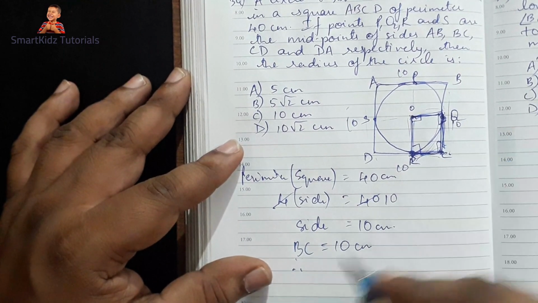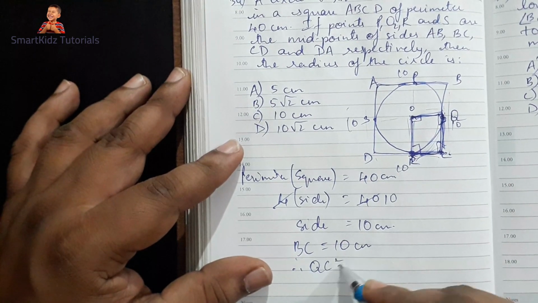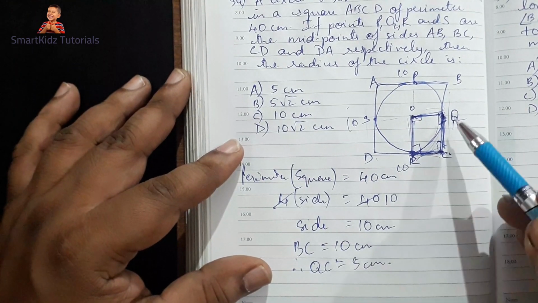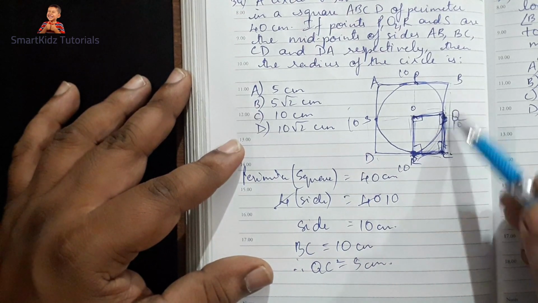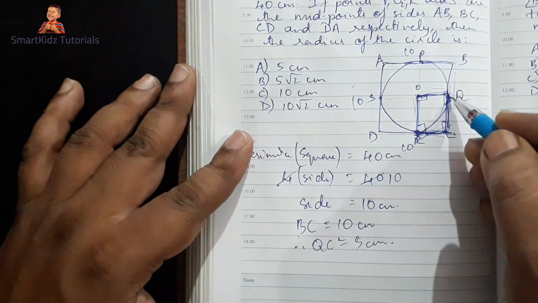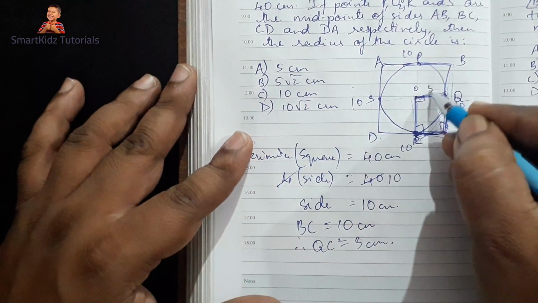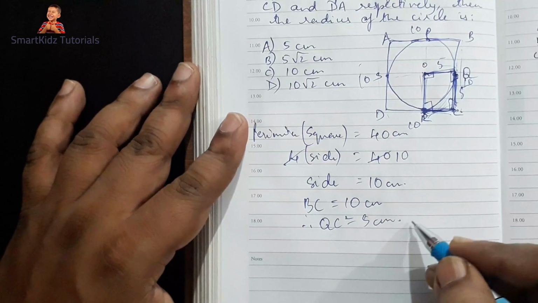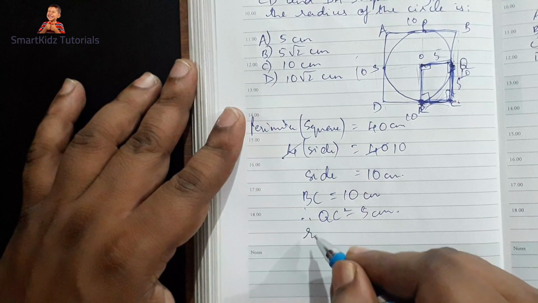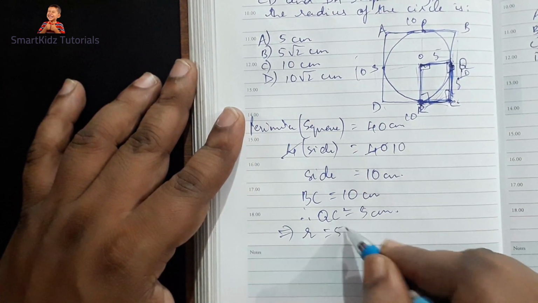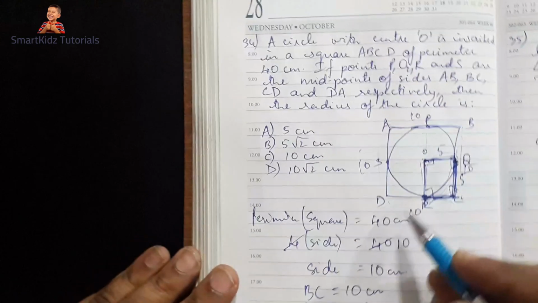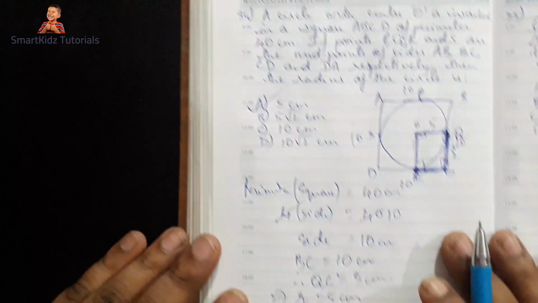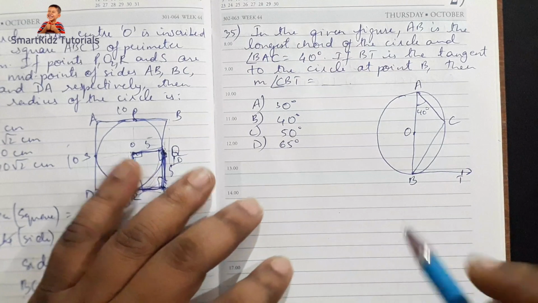Now since this is midpoint, DC, say BC is equal to 10 centimeters. Therefore you can say QC is equal to 5 centimeters. Why? Because Q is the midpoint. So this should be 5 here, 5 here. 5 plus 5, 10. If this is 5, then this radius has also got to be 5. So which means radius is 5 centimeters. And that's what we are asked. Then the radius of the circle is what? So A is the correct option.